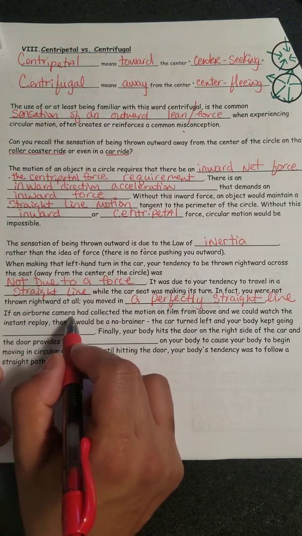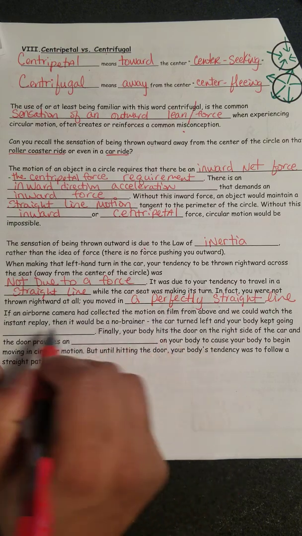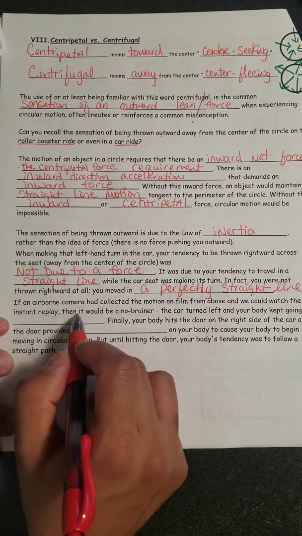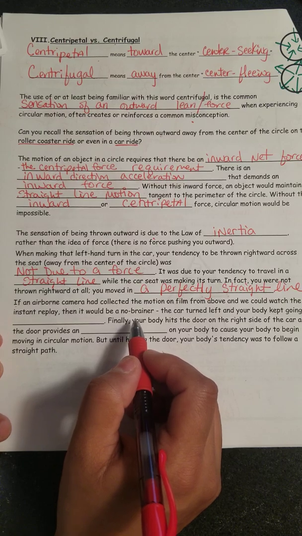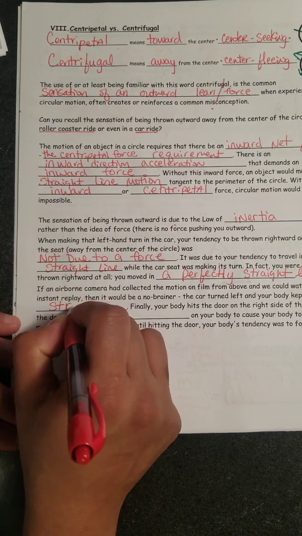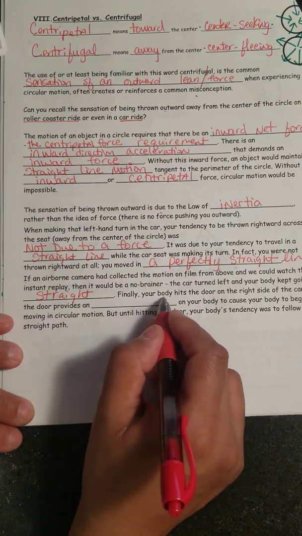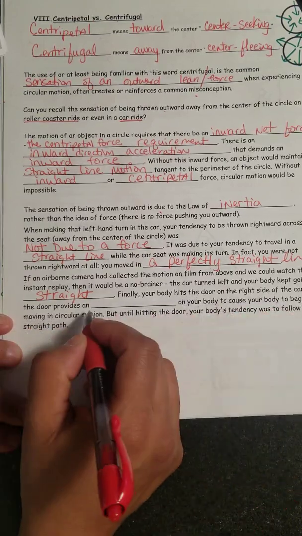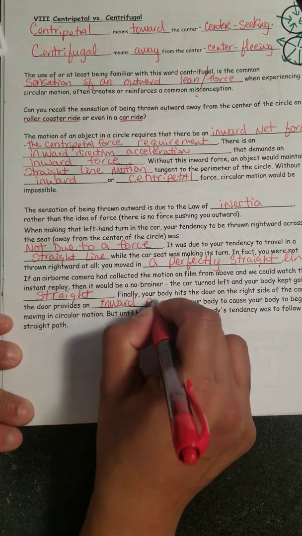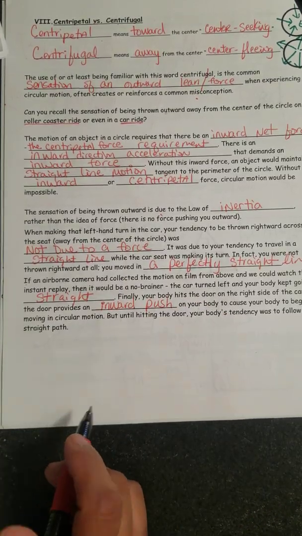If an airborne camera had collected the motion on film from above, we could watch, it says here, the instant replay, then it would be a no-brainer. It says here that the car would have turned left and your body would have kept going straight, even though it feels like a centrifugal force. It's not. Finally, your body hits the door on the right side of the car, and the door provides an inward push on your body and causes your body to begin moving in that circular, curved path.